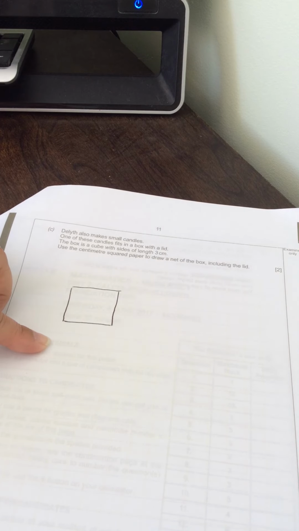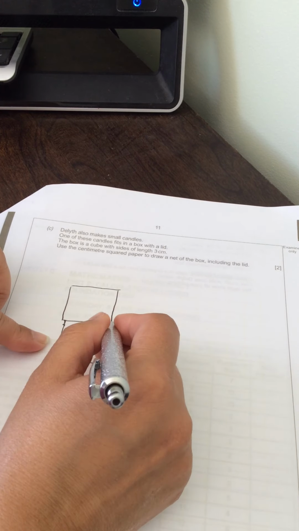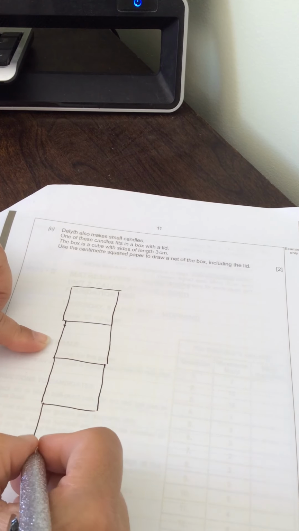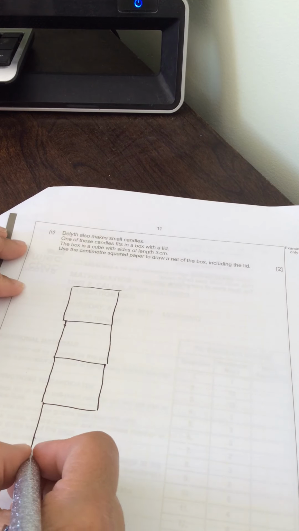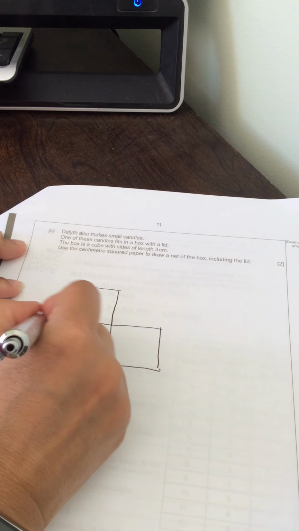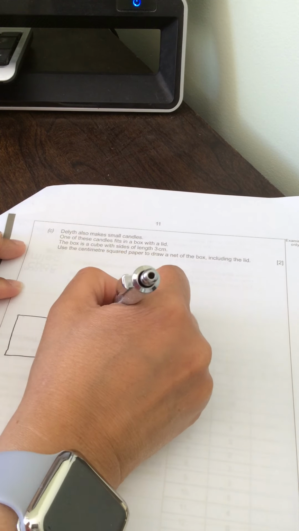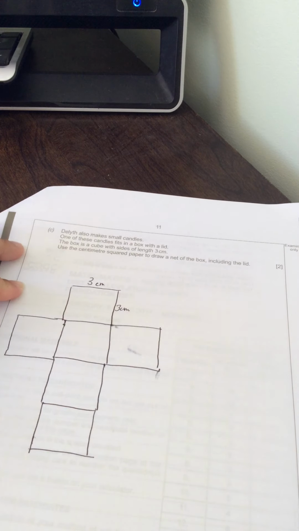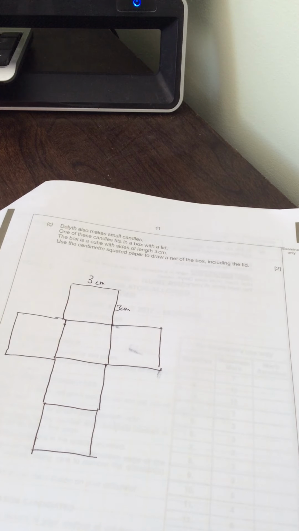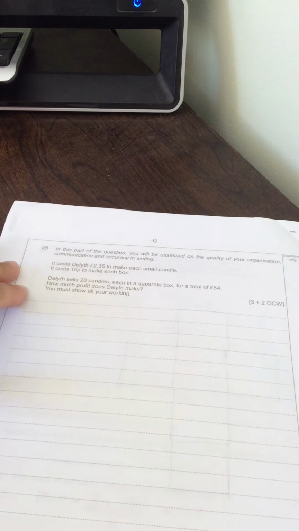Now I'm going to go with a classic net, which means there's going to be 4 of the 3x3s going down. And then 1 on one side and 1 on the other. Remembering they're all 3 centimetres. So 3 boxes across. There are other ones that would work, but I always go with the classic if I've got to draw it.